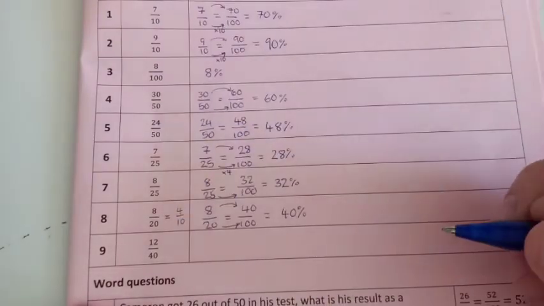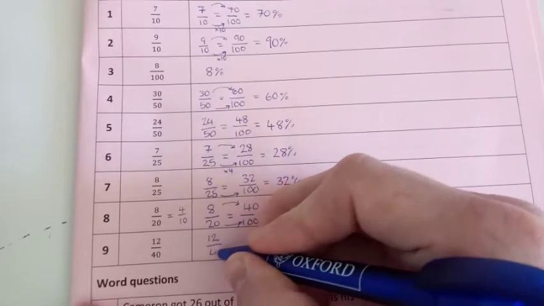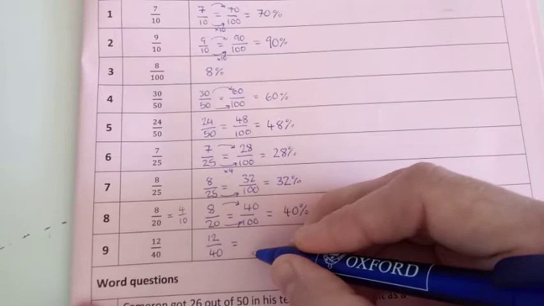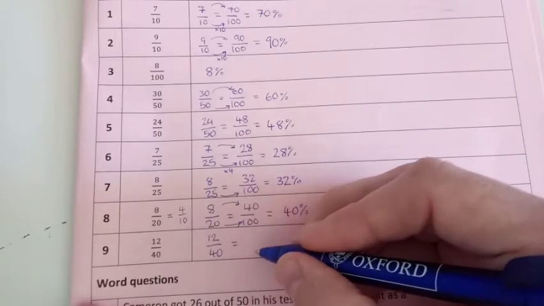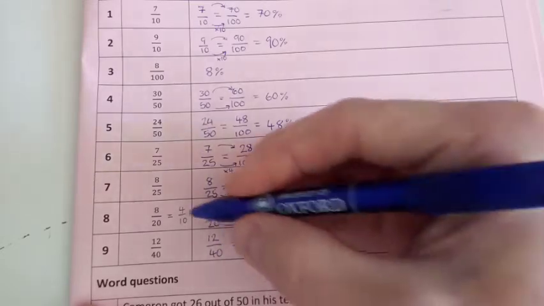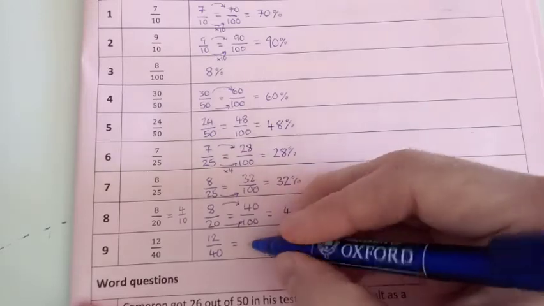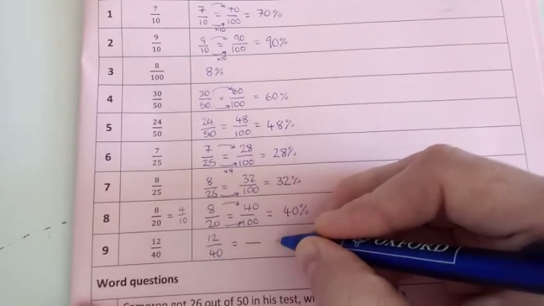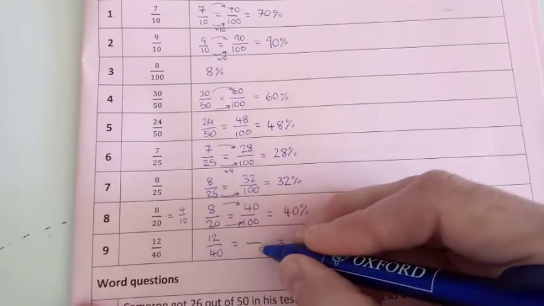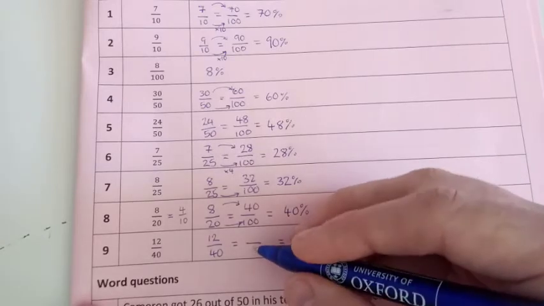Okay, the last one seems trickier than the others because what do we times 40 by to turn it into 100? Well, it would have to be a decimal number, so that's a bit harder than the rest. But what we can do sometimes is simplify first, kind of like I did there in question 8 actually. We can get smaller to give us a number that will then easily go into 100. Okay, so can you think of what we can turn this into which is maybe smaller than 40, which will then go into 100? Well, a couple of different options here.